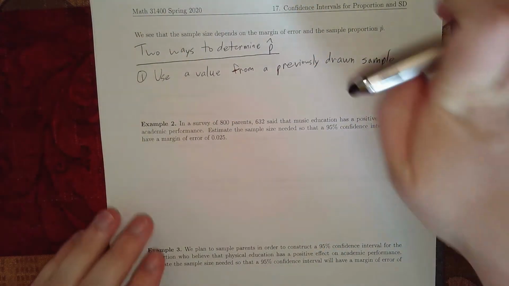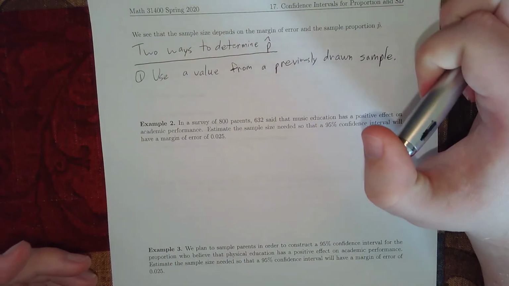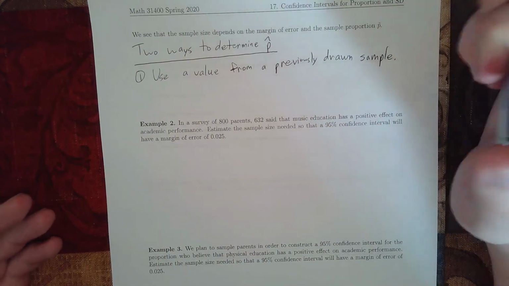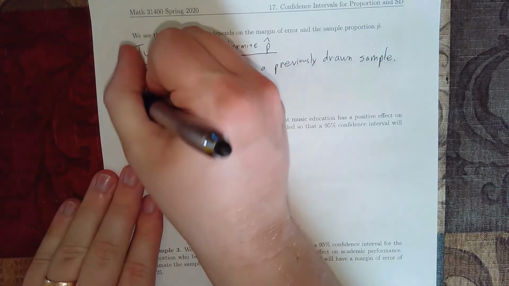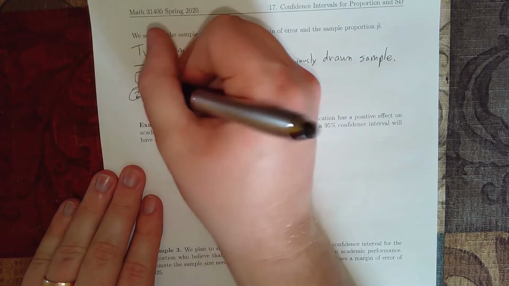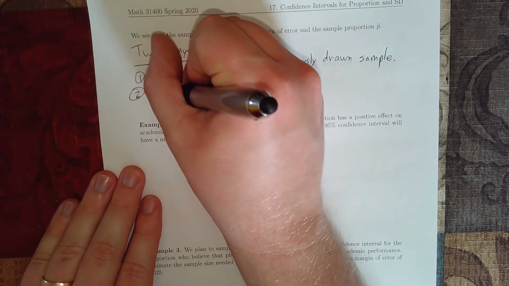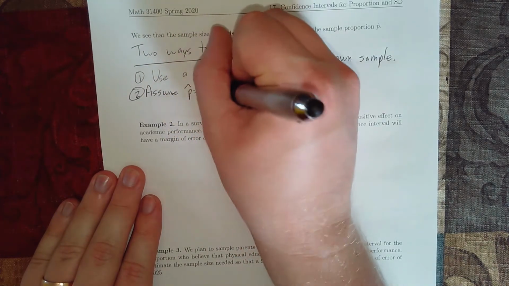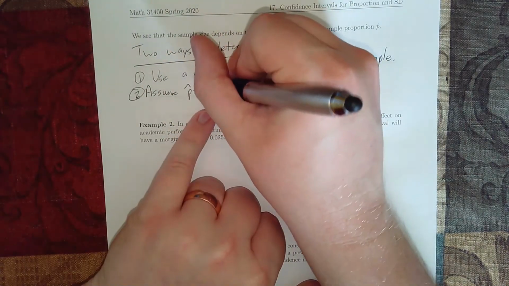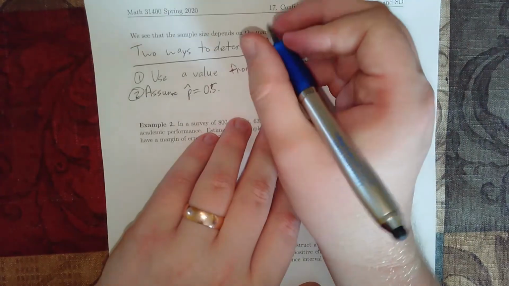And sure, we won't get the same p hat in the end, so our margin of error might be a little off. But maybe that's okay. Maybe it's not. So to make sure we can handle the worst case scenario, we use the second option, which is to assume p hat equals 0.5. What this is going to do is make the margin of error as large as possible for any sample size n.